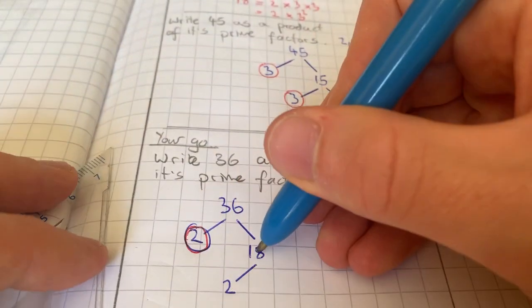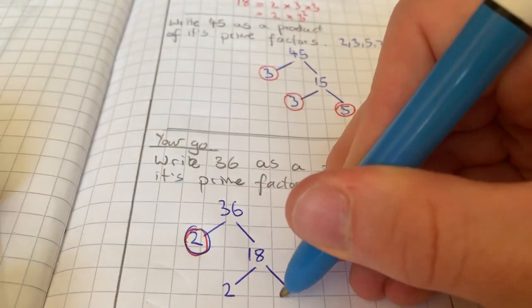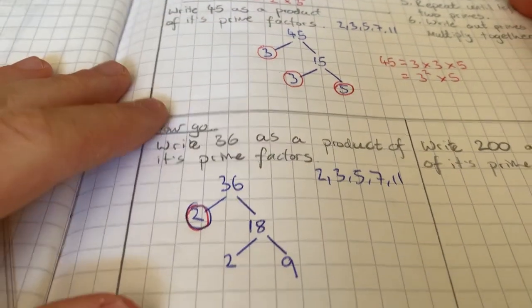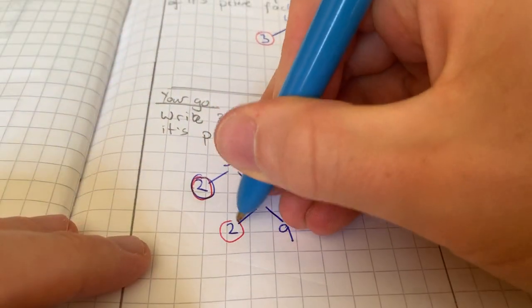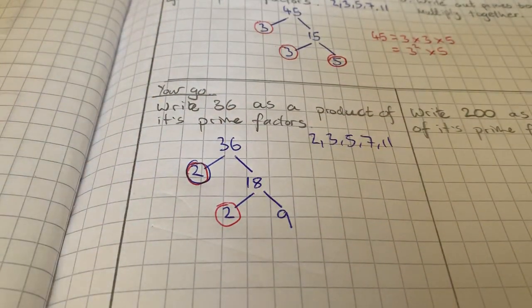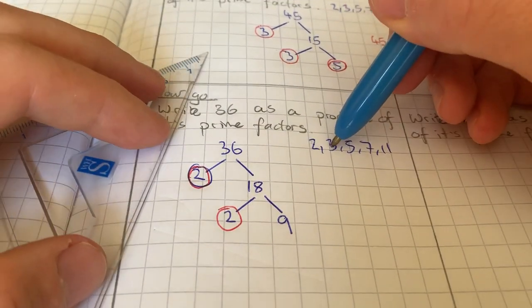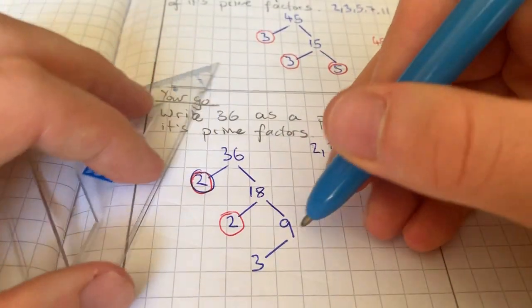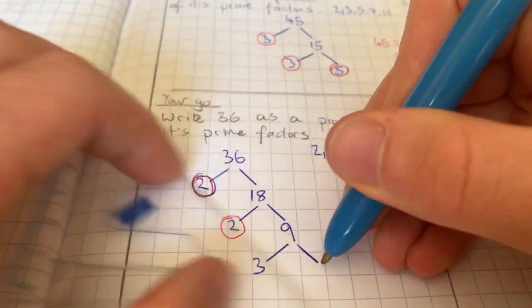So that's 2, 18 divided by 2 is 9. Okay, I'll just shift this a little bit. So we got 2 as our prime. Then we have 9. So lowest prime that goes into 9, 2, 3. 3 is the lowest one. So 3 there. 9 divided by 3 is also 3.